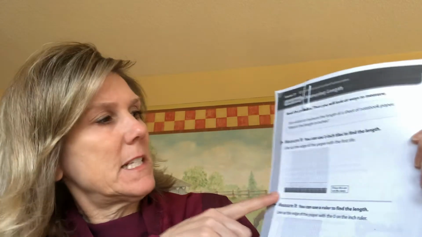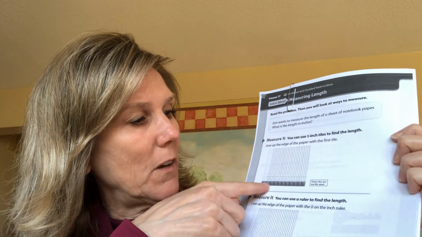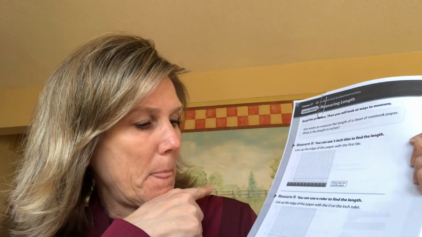So the first thing, on the measure it, it says that you can use the 1 inch tiles. Now, it says over here that these are not true to size. They're just kind of showing you. These are not 1 inch if you measure them. But what they're showing you is you can take 12 of those tiles. You can measure those.